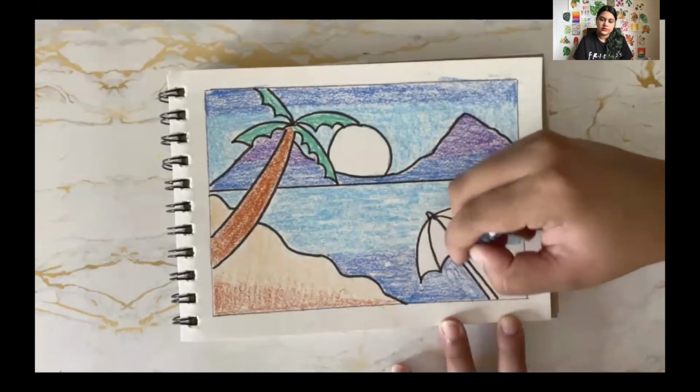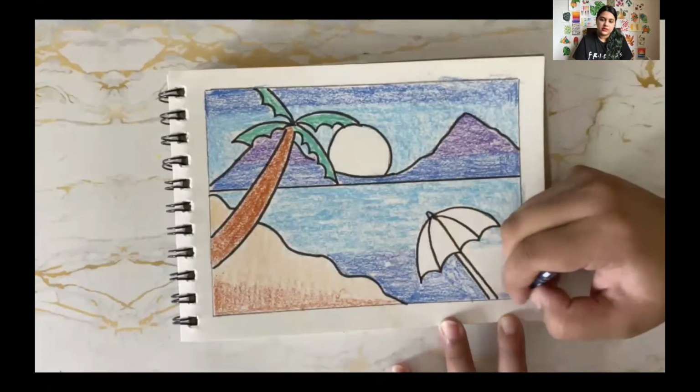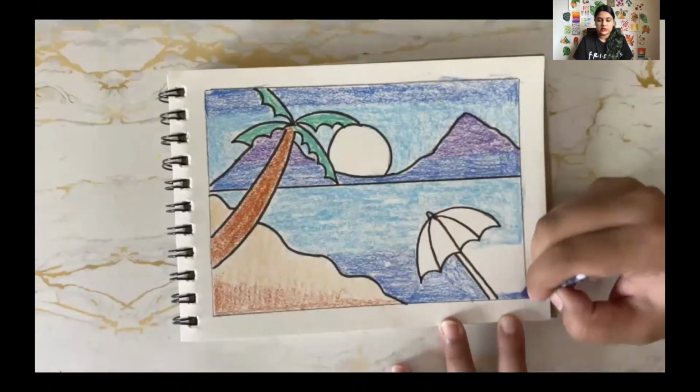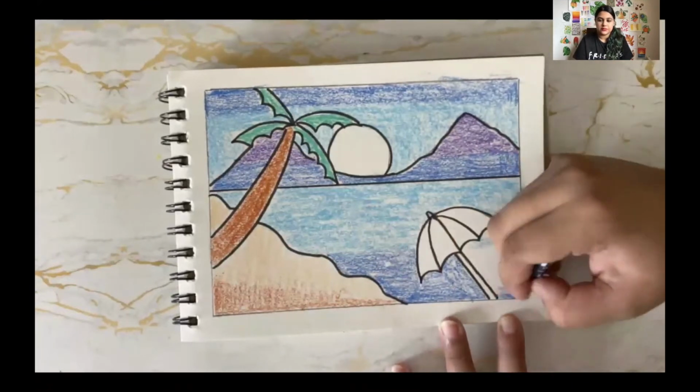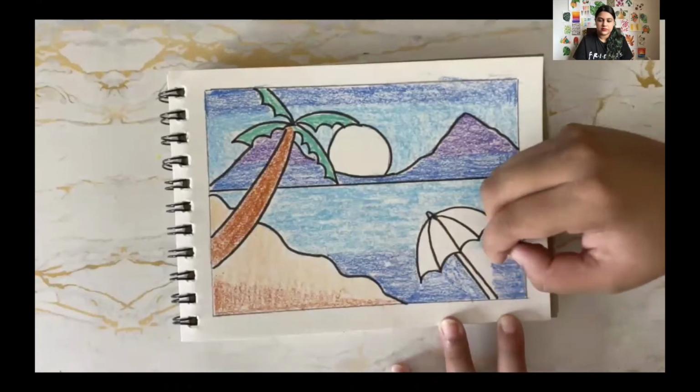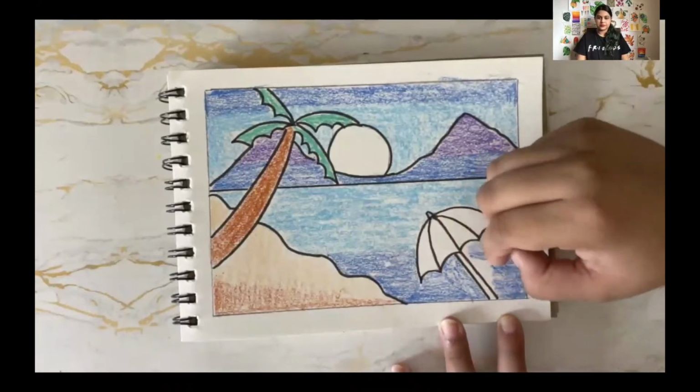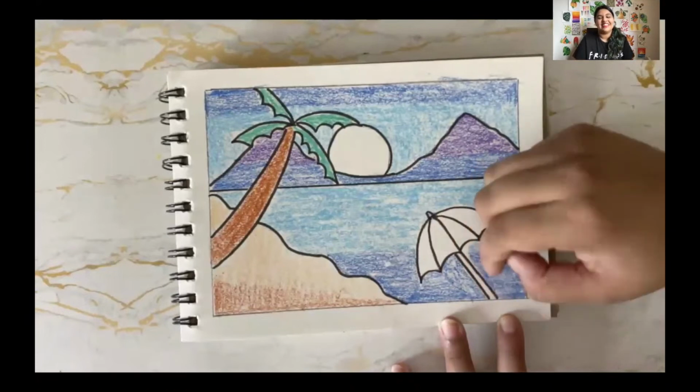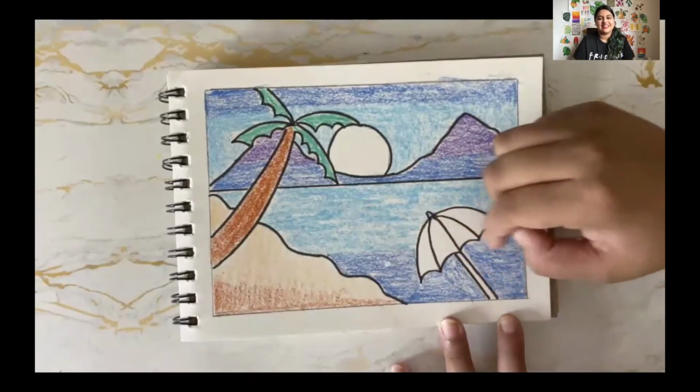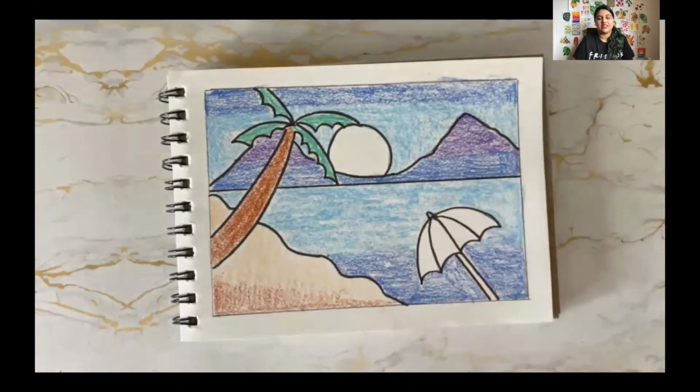Perfect. That's it. Going around the umbrella, really easy. Simple. Simple, isn't it? Yes, it is. Perfect, great. So now we've done it around the umbrella where we have most of our picture done. Now we have two elements of the picture left. That is, we have the sun to go and we have the umbrella to go.